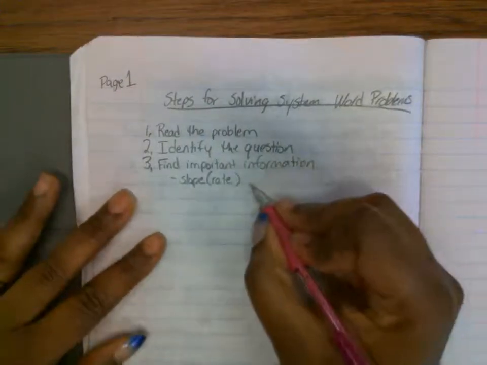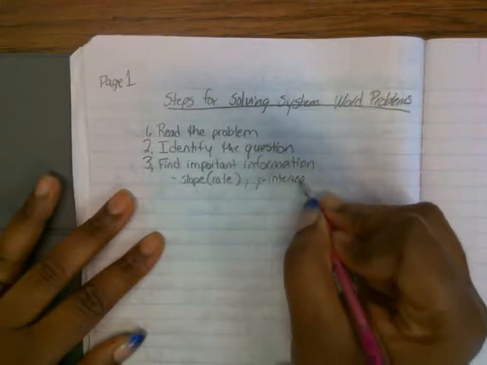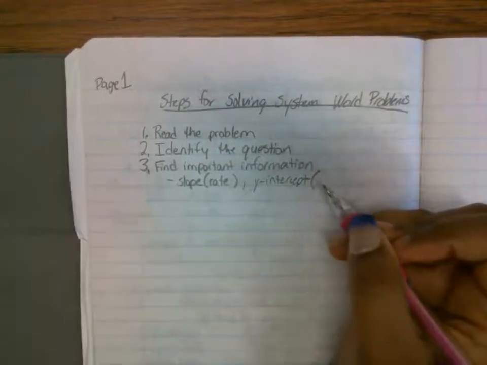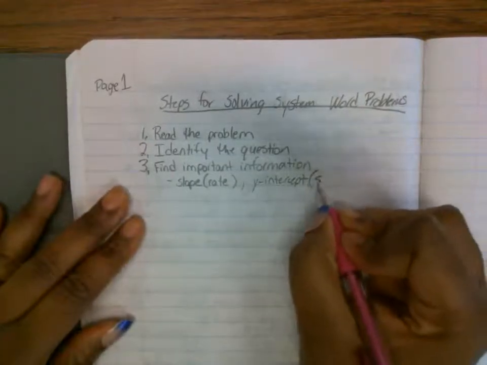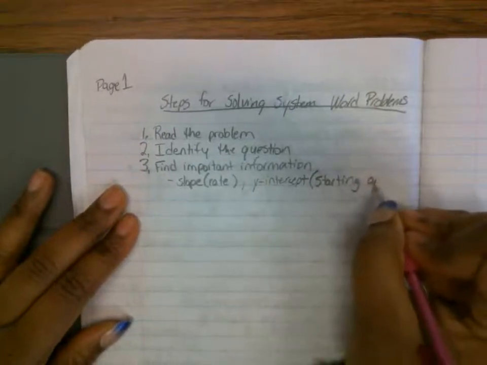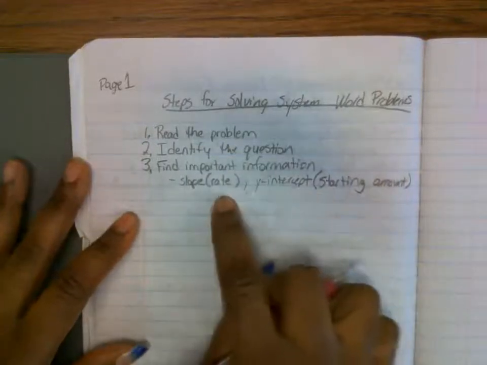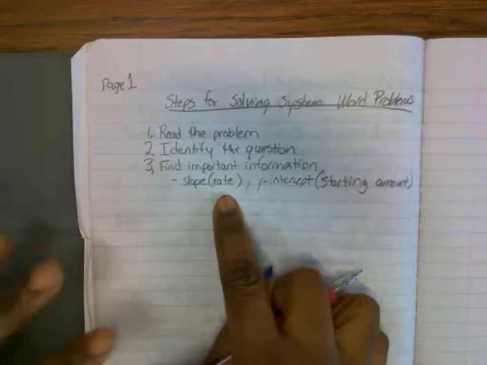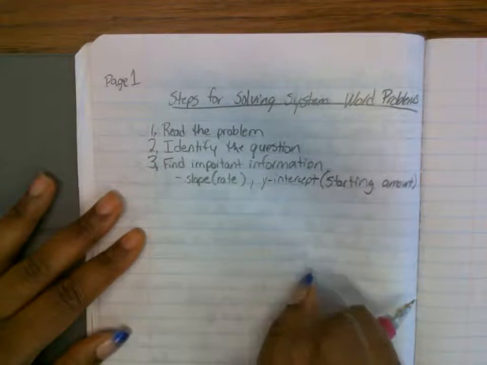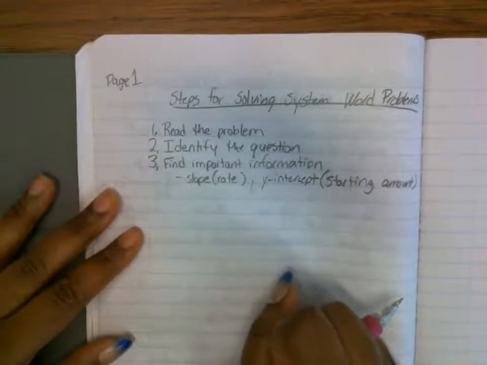You're going to be looking for y-intercepts. And remember, in a word problem, they are not going to say y-intercepts. They will probably say some type of initial value or starting amount. So basically, you're looking for a starting amount of some sort. And sometimes they'll give you the starting amount before they give you the rate of increase or decrease, okay? So these are kind of the things that you're looking for. Okay, keep it simple.